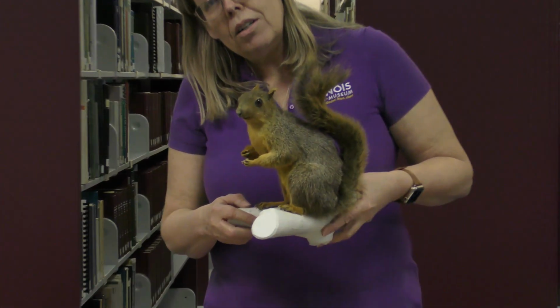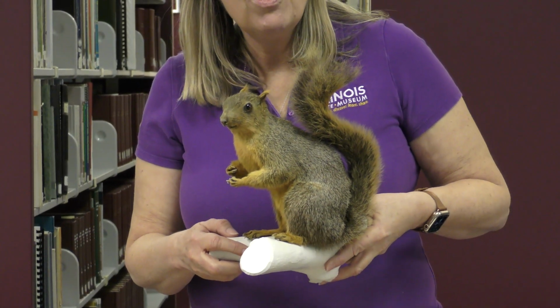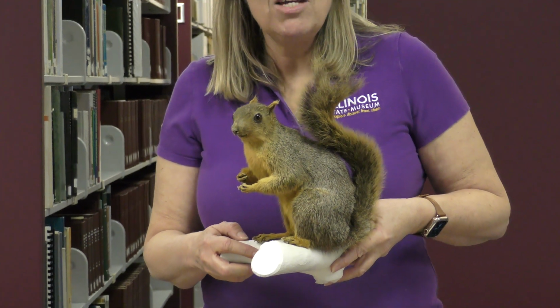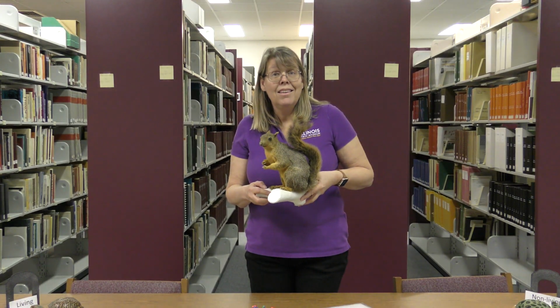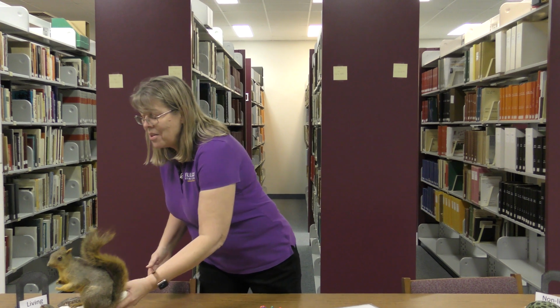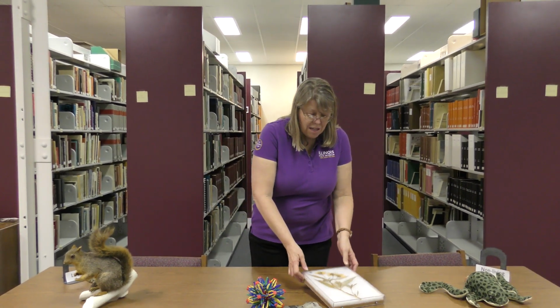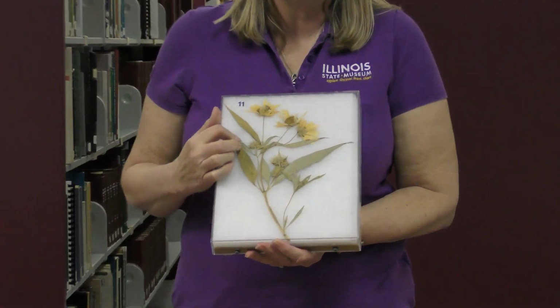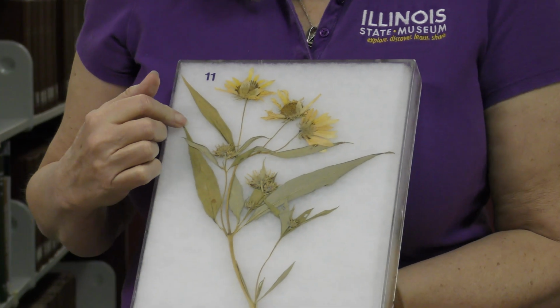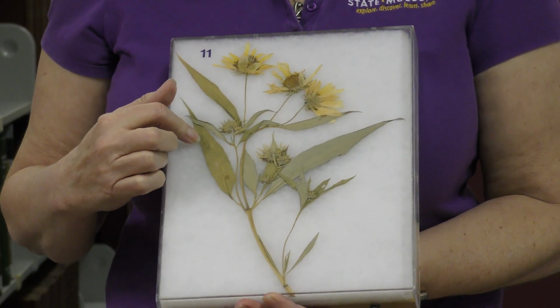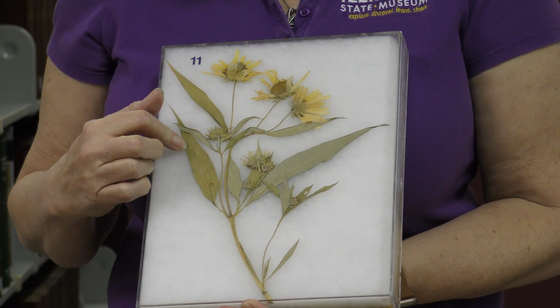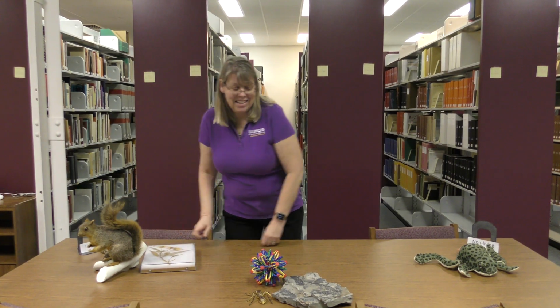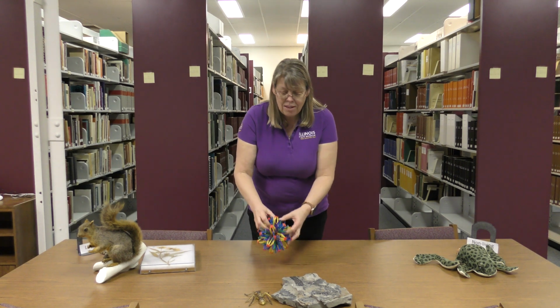Well, let's look at this. This is a fox squirrel. Is it living or non-living? Point to which side you think it is. If you said living, you're right. It is living. Good job. Well, let's look at this. This is a sunflower plant. Is it living or non-living? Which side do you think it belongs to? Good job. It's living.